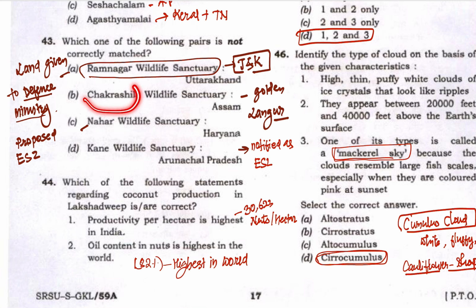Now, Chakrashila Wildlife Sanctuary is in Assam, famous for the golden langur. Now, Nahar Wildlife Sanctuary. The government has proposed to bring this wildlife sanctuary under an eco-sensitive zone. Kane Wildlife Sanctuary is already notified as an eco-sensitive zone.